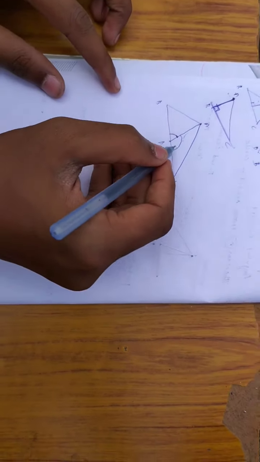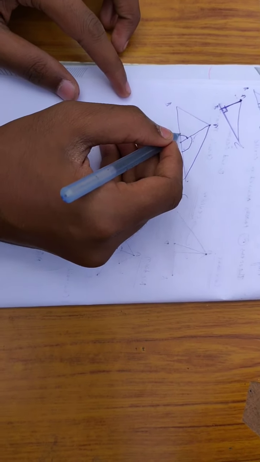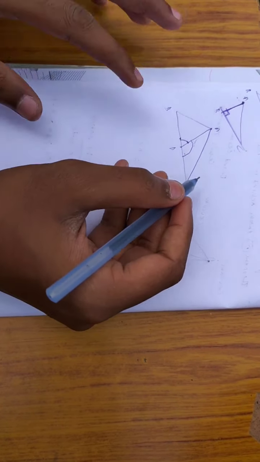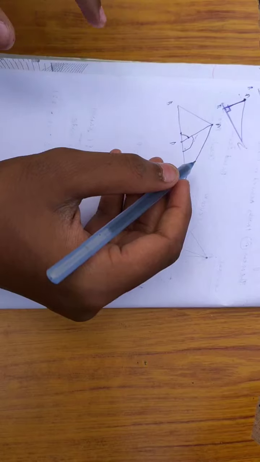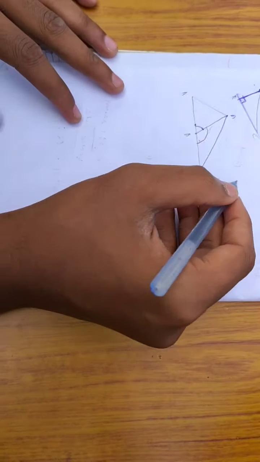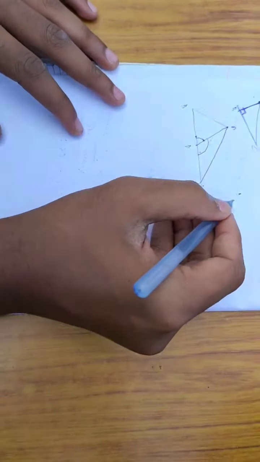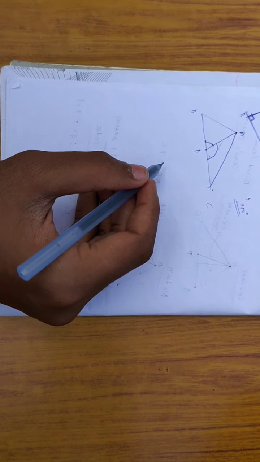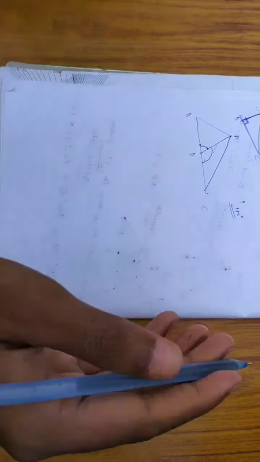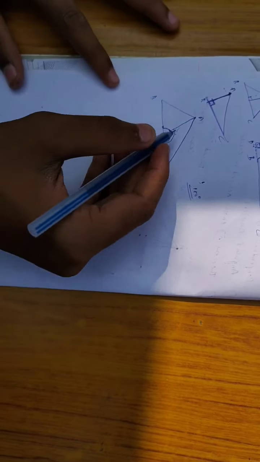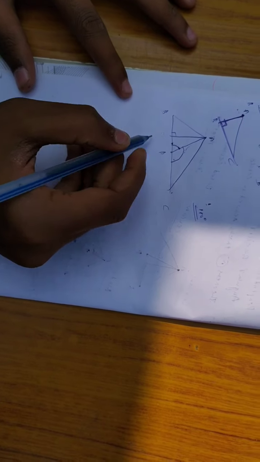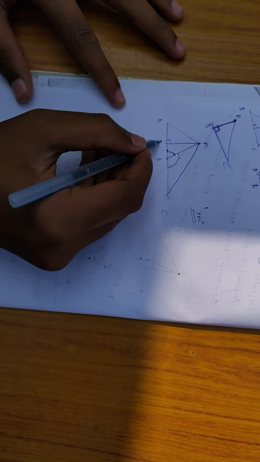These are acute and obtuse angles because their sum should be 180. In order to make the sum 180, one should be acute and one should be obtuse, or both equal. Now let us draw an altitude named AM.